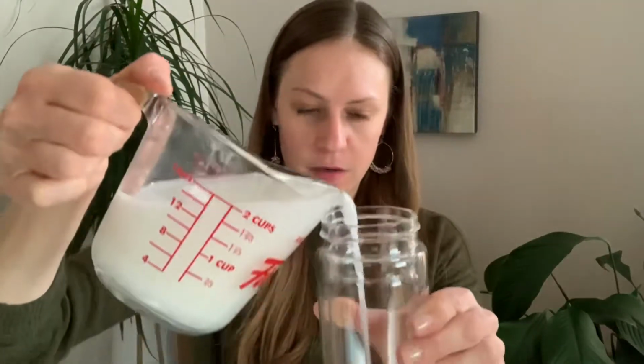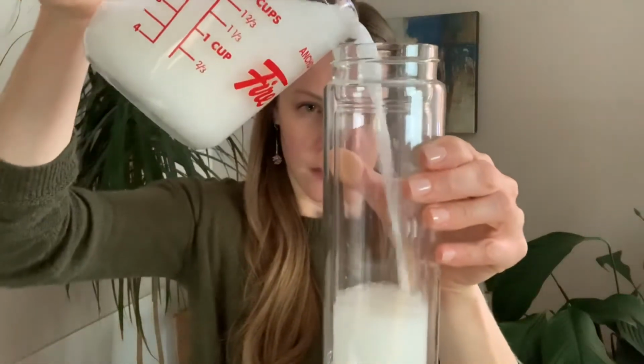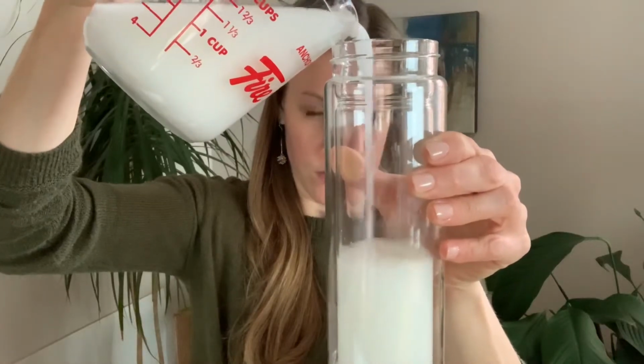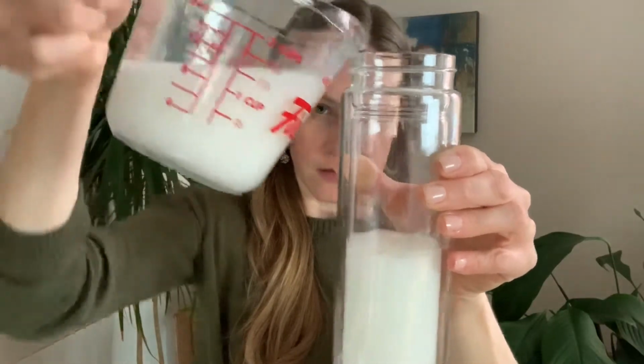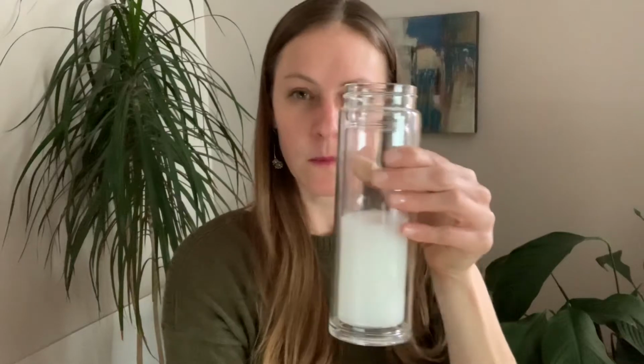So I'm gonna try and do half full here. Let's see if I can get it. About there, I would say. So I would say this bottle is now half full with liquid. And that's one of the ones I really want you to know today because it's connecting our fractions and what we know about capacity and volume. It's half full.